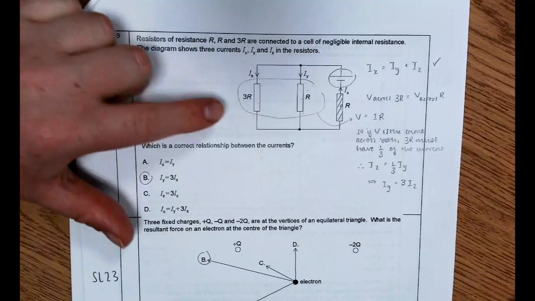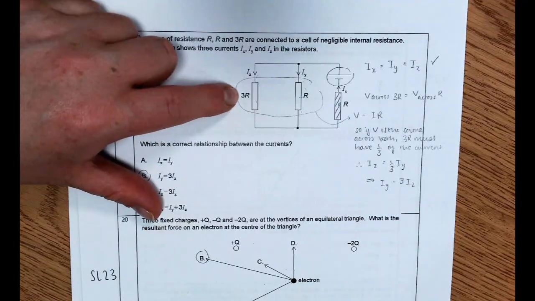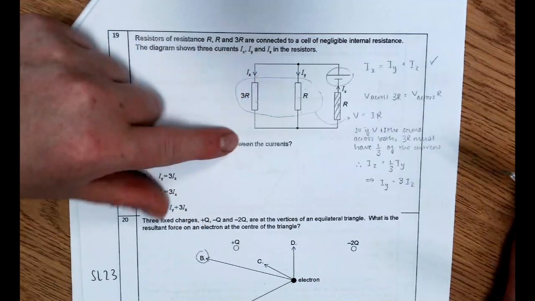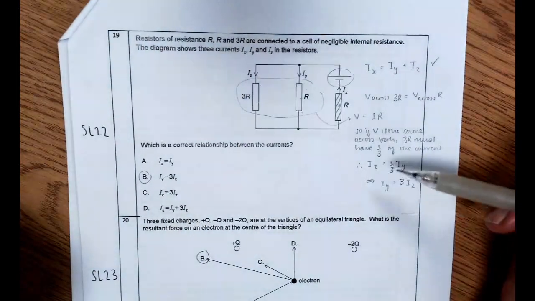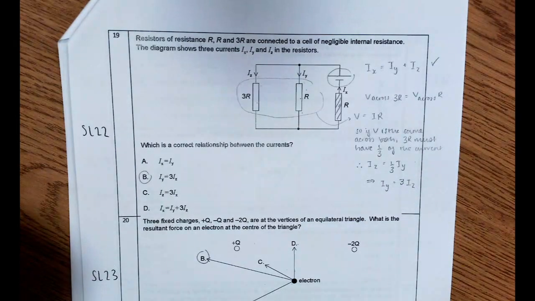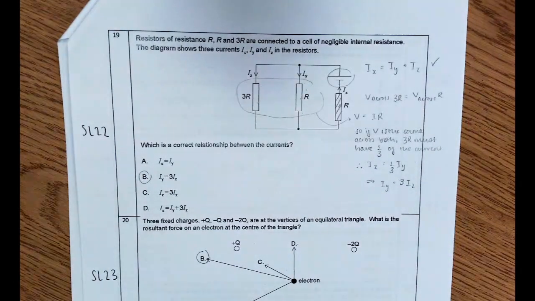Okay, so the IZ value must be a third of the IY value such that the voltage across both of them is the same. So IZ is a third IY. I can just express that as IY equals 3IZ, and that gets me B.